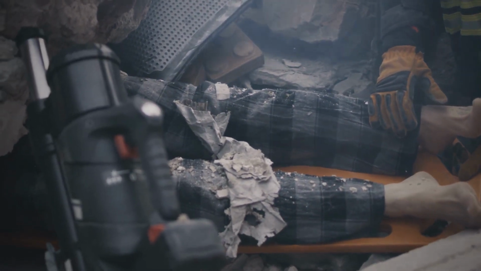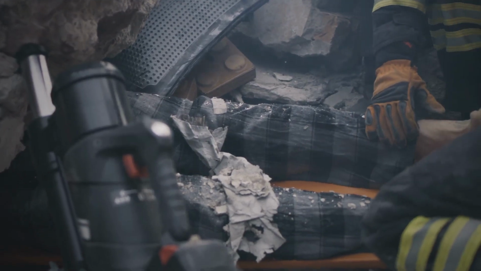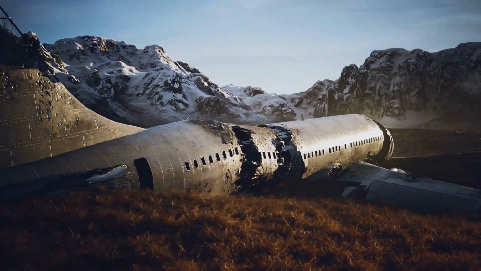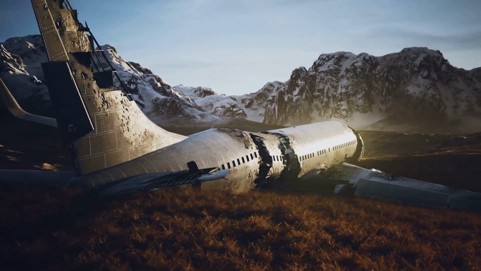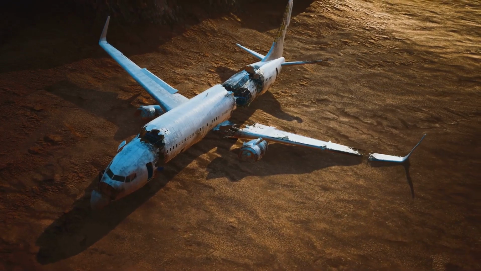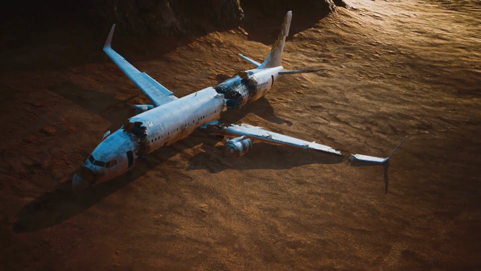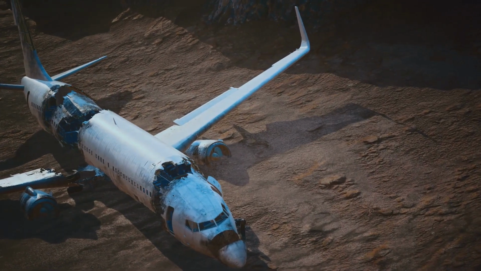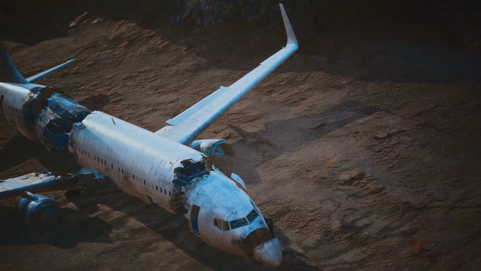Despite their heroic efforts, the rescuers were met with a heart-wrenching sight: bodies of the passengers and crew members. The rugged terrain proved to be a formidable adversary, hindering rescue efforts and adding to the already immense challenge faced by the brave rescuers.